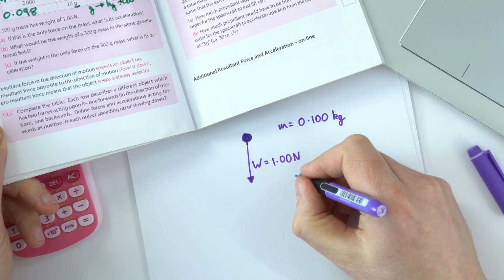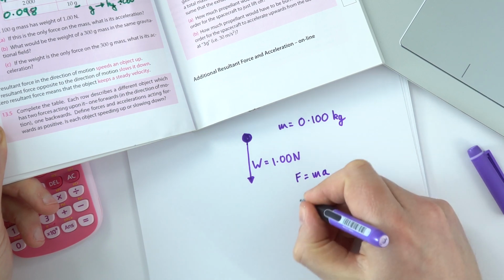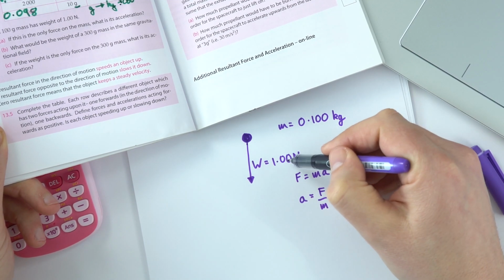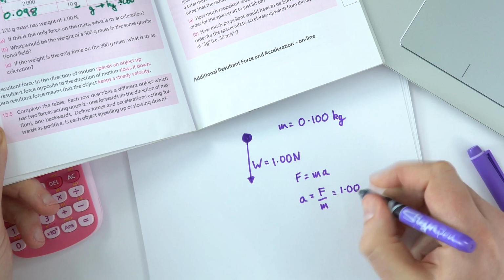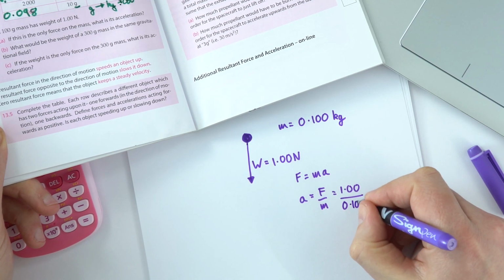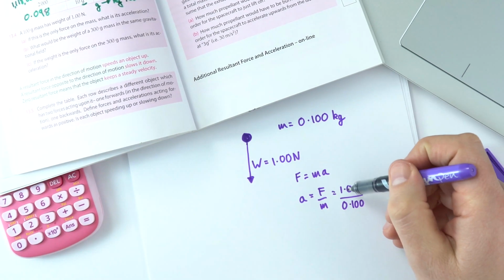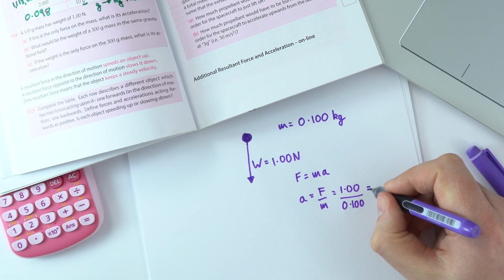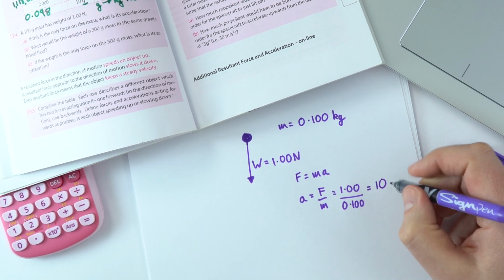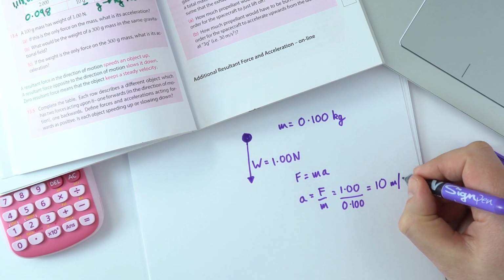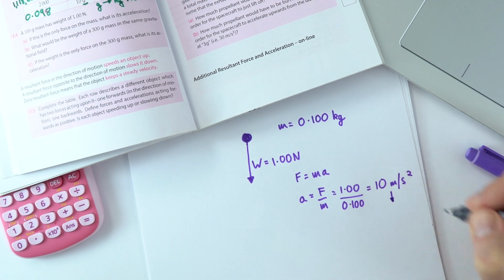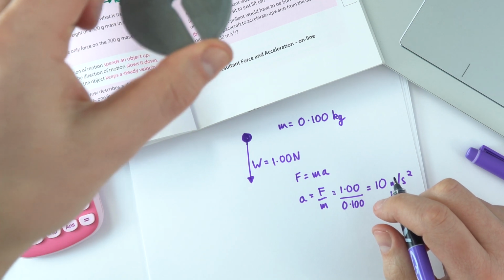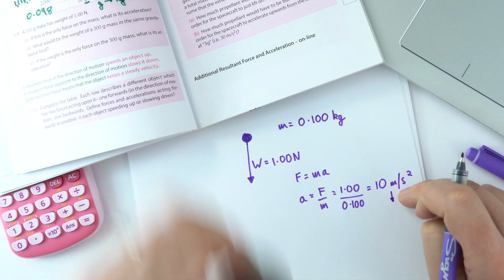So F equals ma. The acceleration is going to be the force divided by the mass. Here the force on this object is provided by the weight, so that's equal to 1.00 newtons. The mass is 0.100, and then we've got 1 divided by 0.1, which is the same as 10 over 1. So the acceleration would be equal to 10. And in this, because it's an acceleration, would be given as meters per second squared, and that's acting down. So a 100 gram mass with just its weight acting on it would accelerate at 10 meters per second squared.